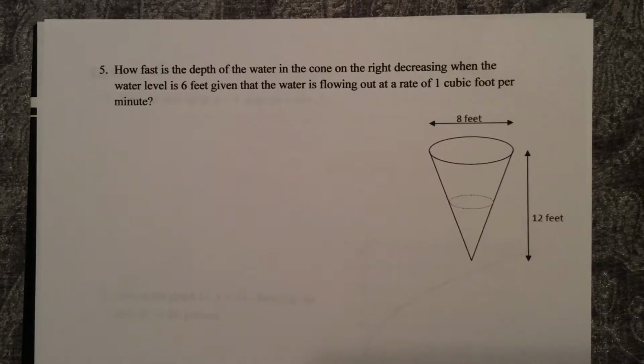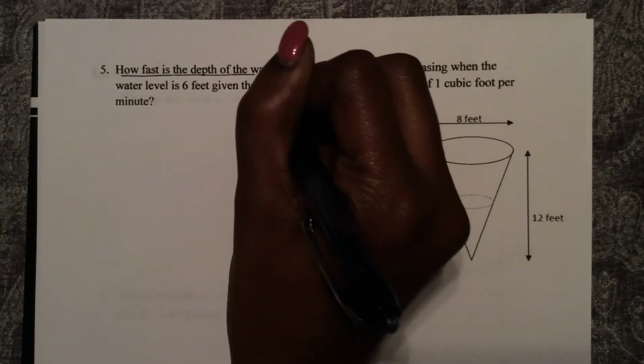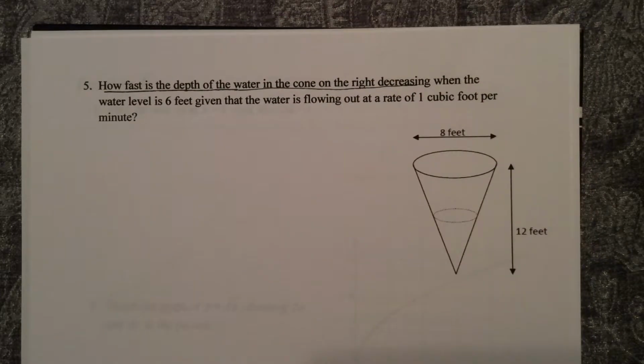So here in example 5, we're trying to figure out how fast the depth of the water in the cone on the right is decreasing when the water level is 6 feet, given that the water is flowing out at a rate of 1 cubic foot per minute. Okay, so what do we know and what are we looking for? We're trying to find how fast the depth of the water is decreasing.